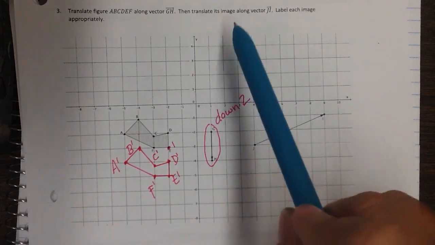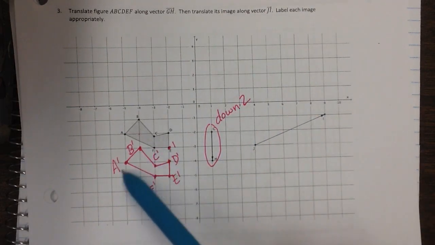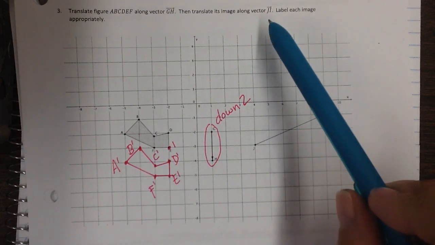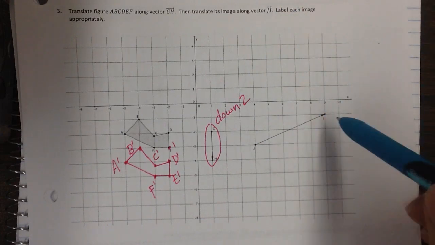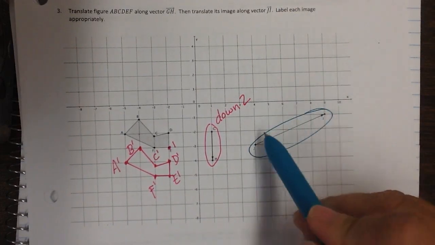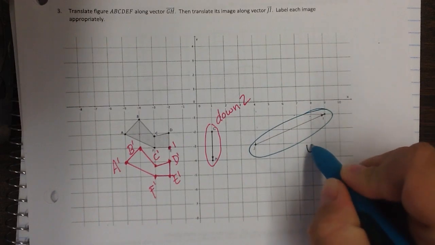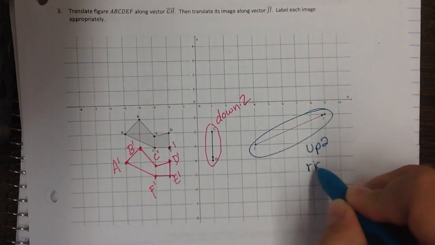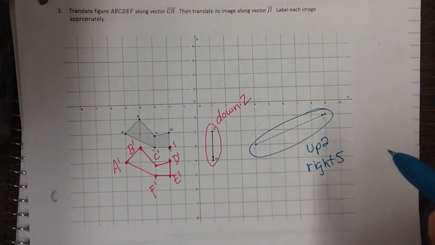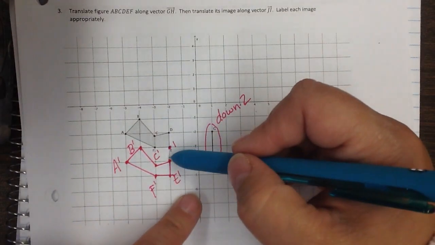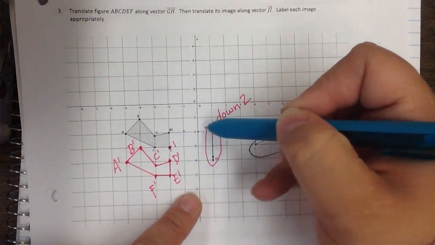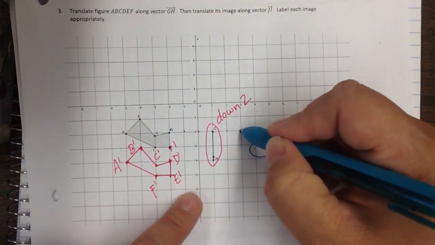Okay, so now we're going to translate our image that we drew in pink along vector JI. So that's right here. So it's up 2, 1, 2, over 1, 2, 3, 4, 5. Up 2, right 5. So here we go. Up 2, 1, 2, 1, 2, 3, 4, 5.